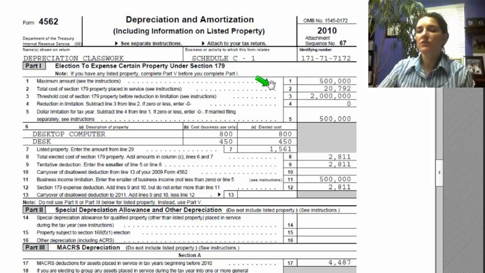Now, the 4562 that you see on the answer key was actually created using tax software, and because of that, the software has actually rounded our entry down to $20,792. So if you came within $1, you're spot on.